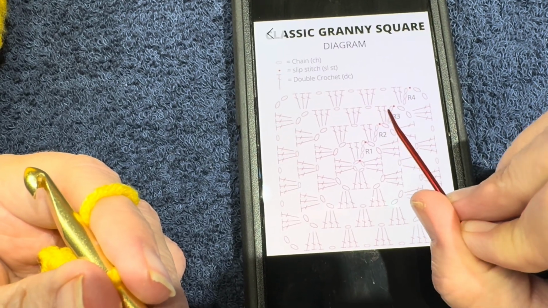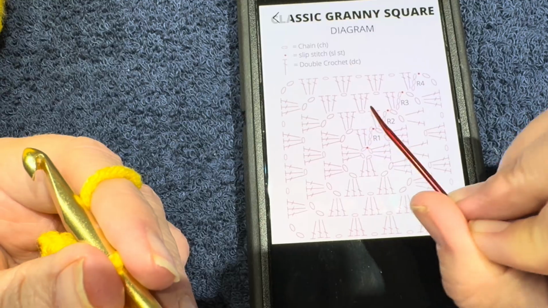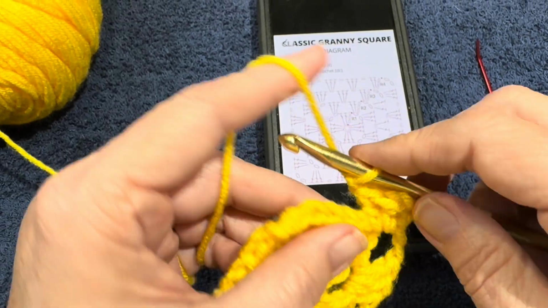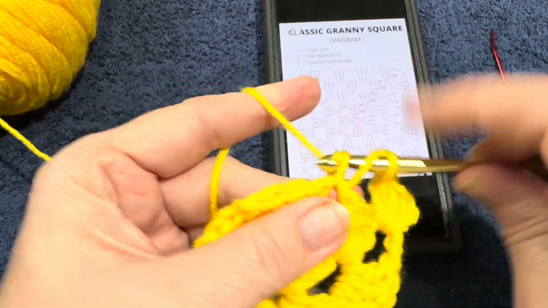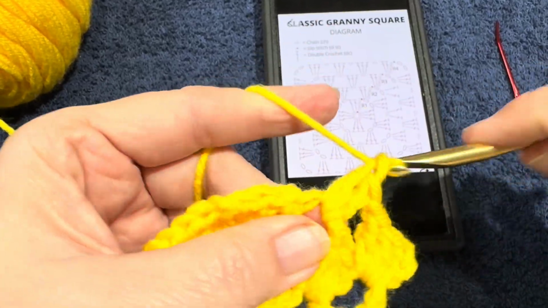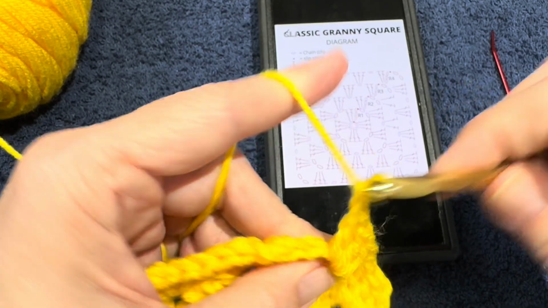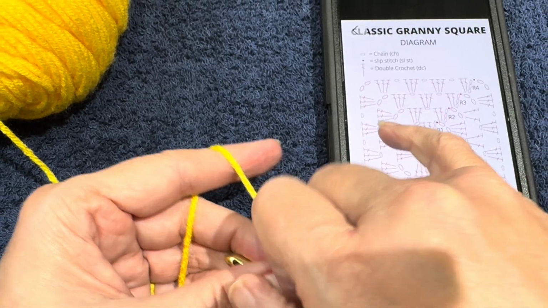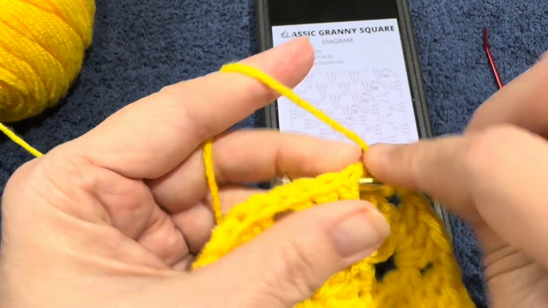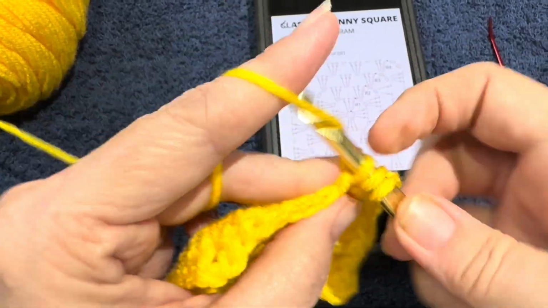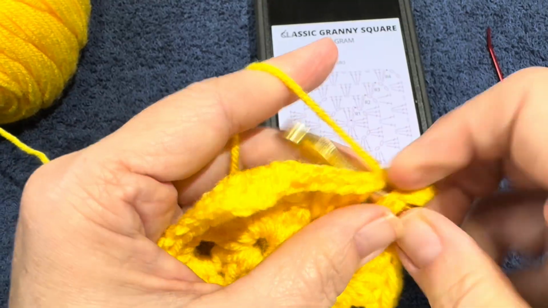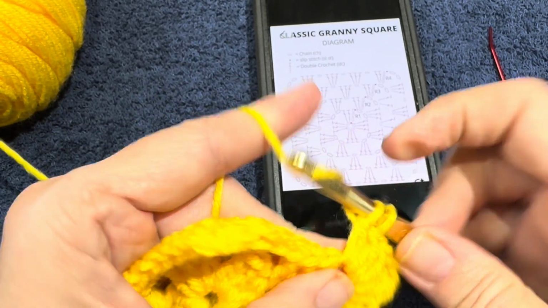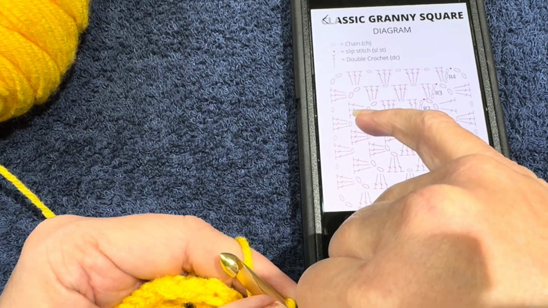So we do our 2 double crochets, chain 1, and then in the middle of this space we will do our 3 double crochets, chain 1, and then go into our corner space. So we're going to chain 1, we're going to work in here with our 3 double crochets, chain 1, and then over here, because this is where we're at right now, we're going to do 3 double crochets, chain 2, 3 double crochets, chain 2, 3 double crochets.